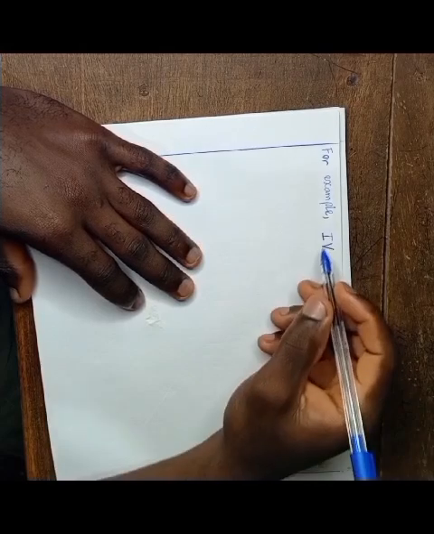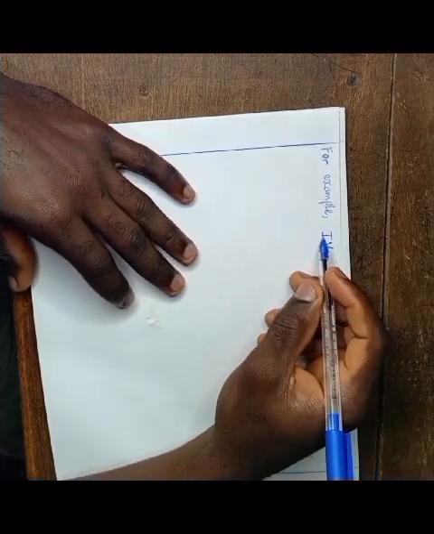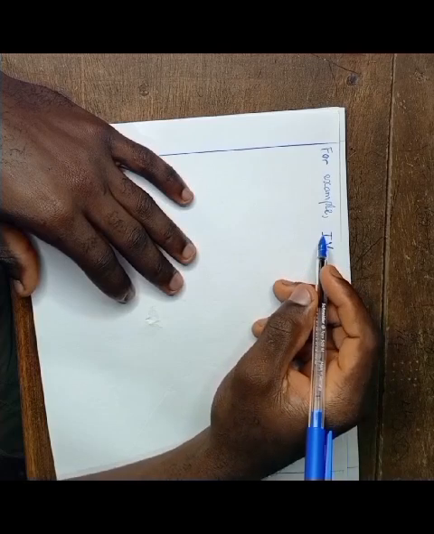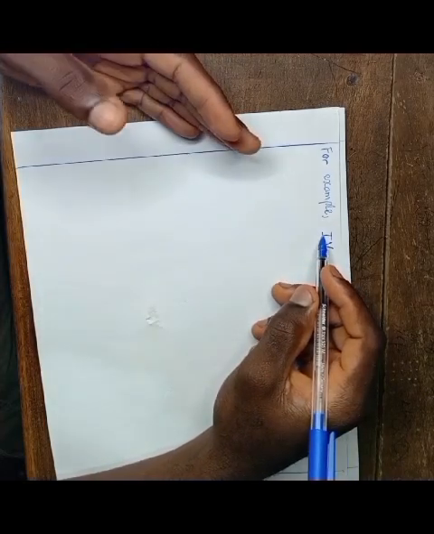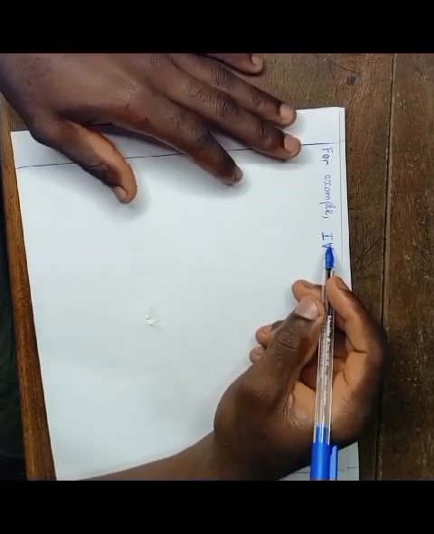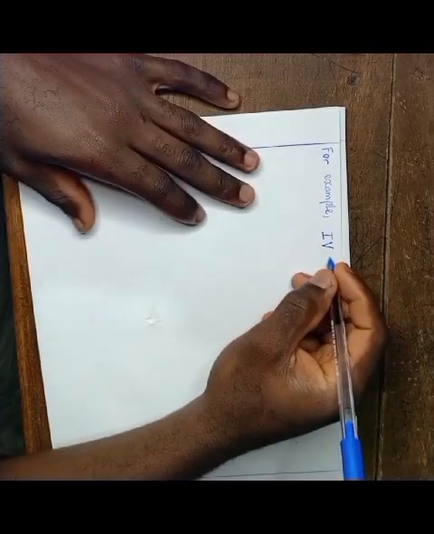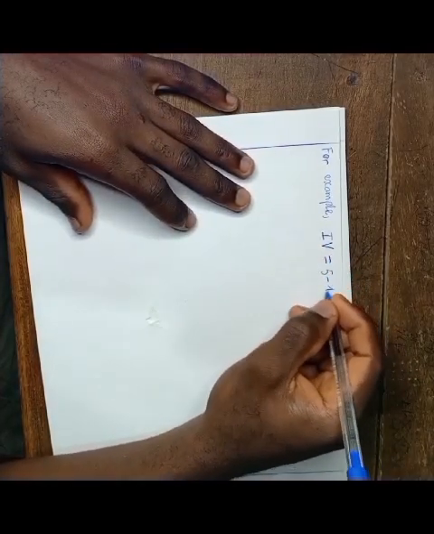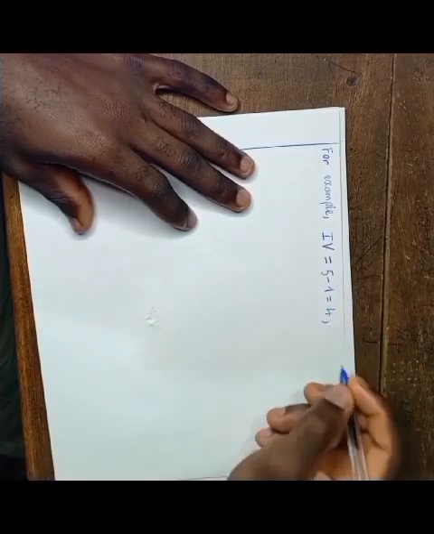We know I represents 1, V represents 5. The symbol for 1 is to the left of 5. The resulting number will simply be 5 minus 1, which is 4.